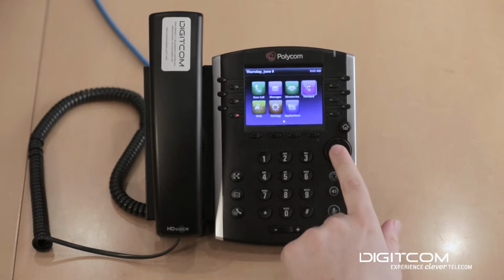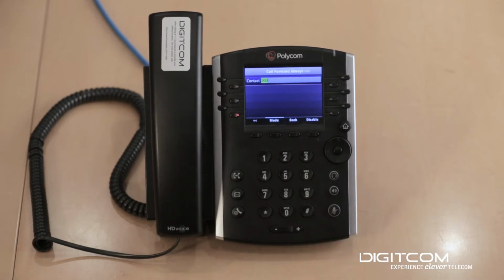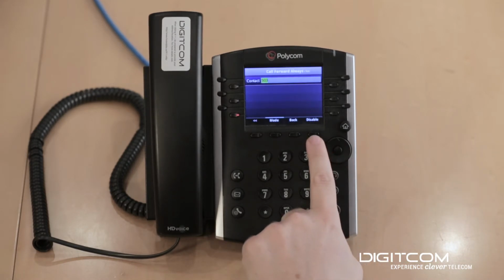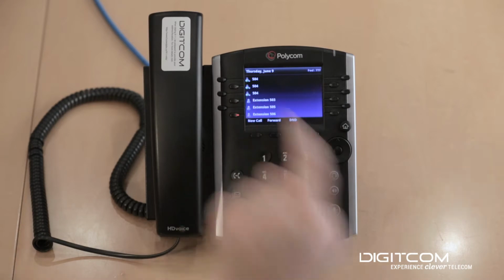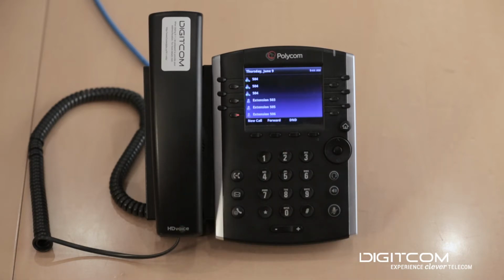When you want to remove the forward, simply do the same process. Go back to always, and now that button that was originally labeled enable now says disable. You press that, and the green check mark comes back on the screen and you're now receiving calls.